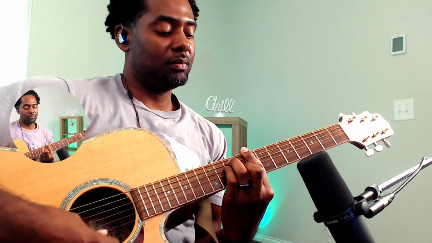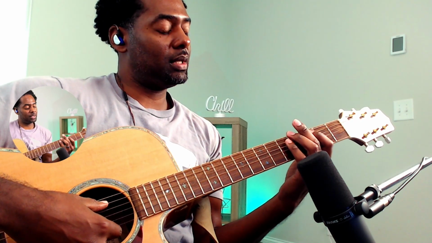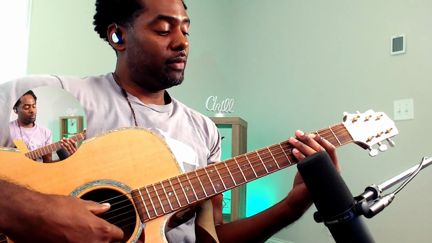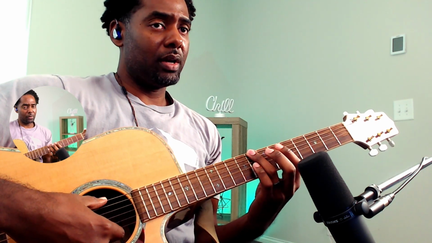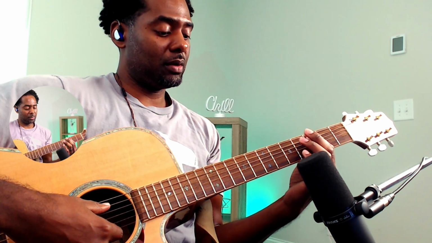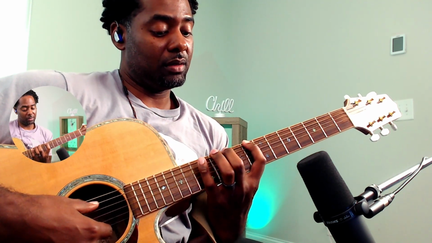Or, same position, playing this from the A string from this 3rd fret, if you come over here to the 8th fret and play the same position that you do from the A string from the 3rd fret, it's the same exact way, and you can do the same thing.